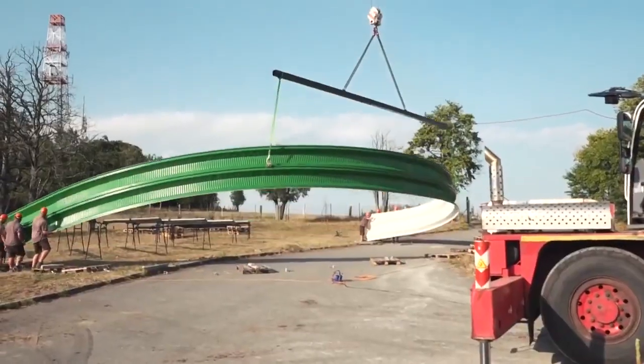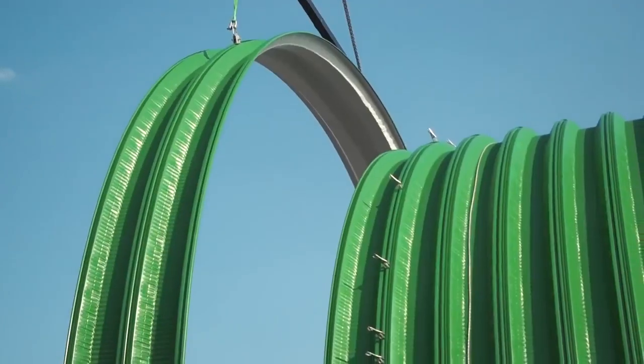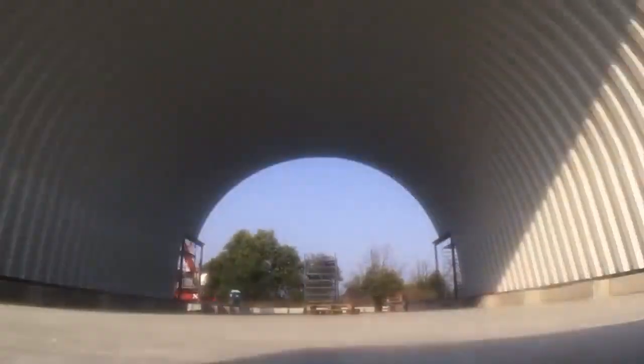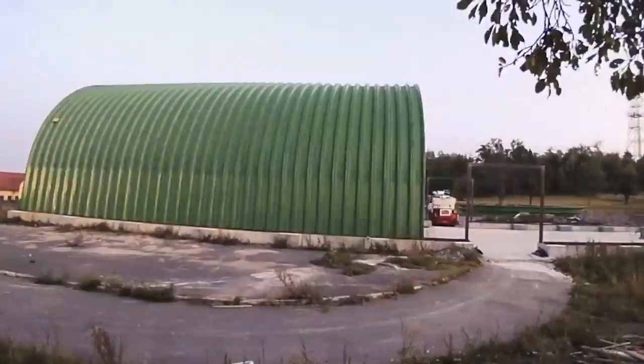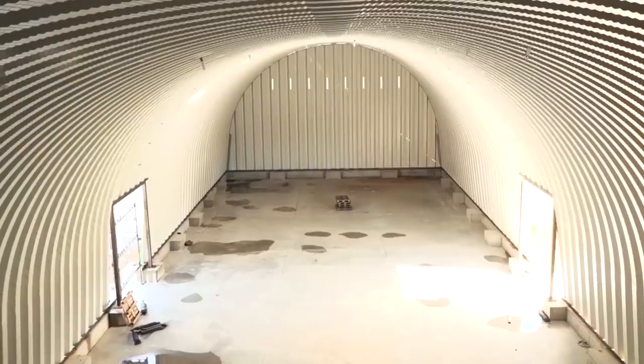The finished building is protected from rain. It's equipped with a ventilation system, doors, and can have an upper floor too. These halls make ideal storage rooms, production halls, sport halls, agricultural buildings, and aircraft hangars.